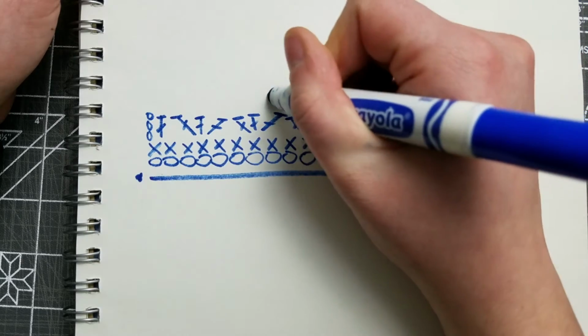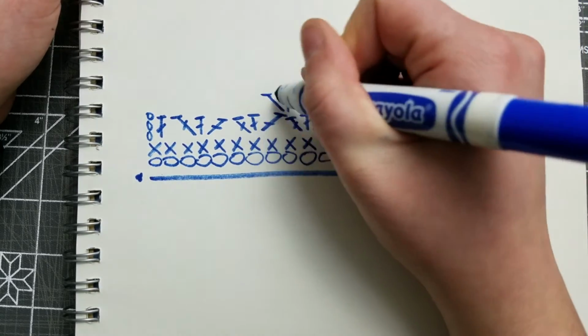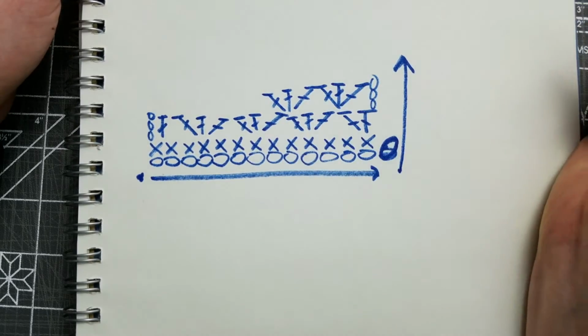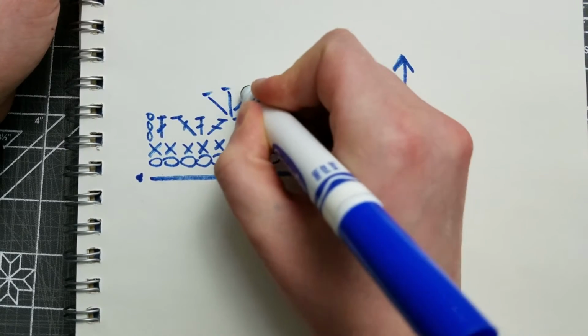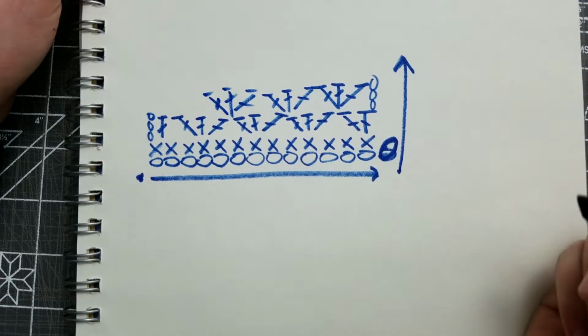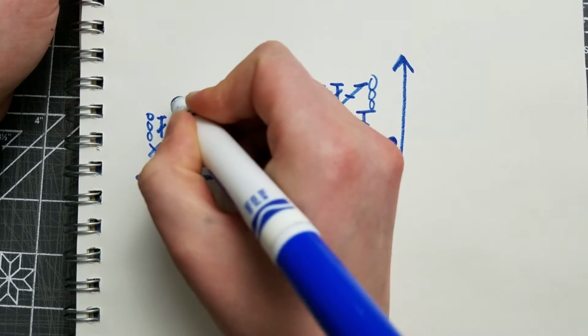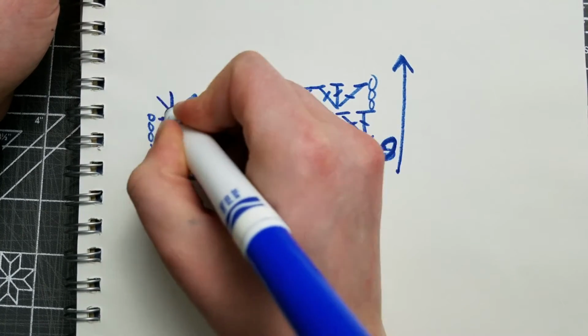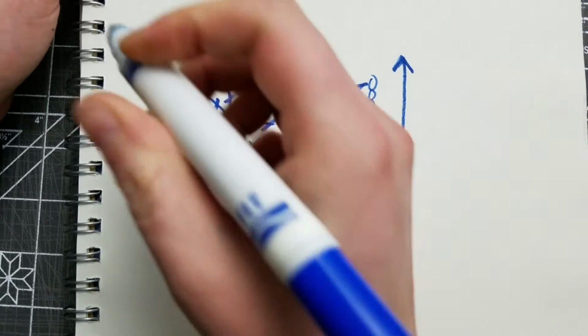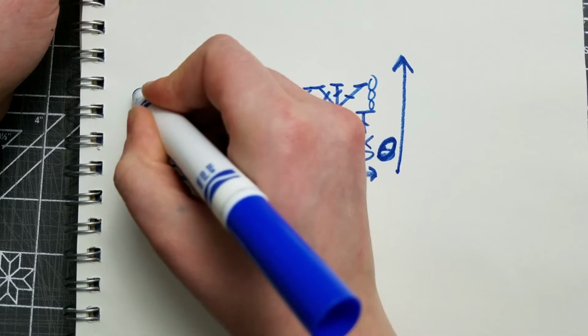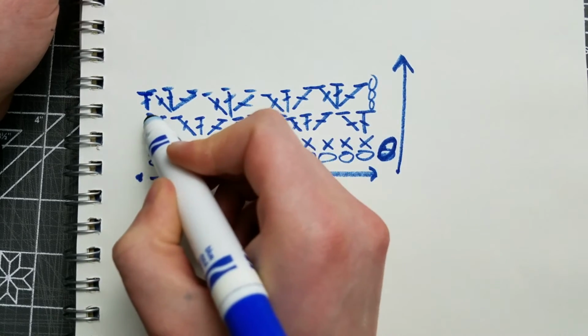Then you work 3 doubles in the next space. 3 doubles in the next space. 3 doubles in the next space. And then a double into this top chain.